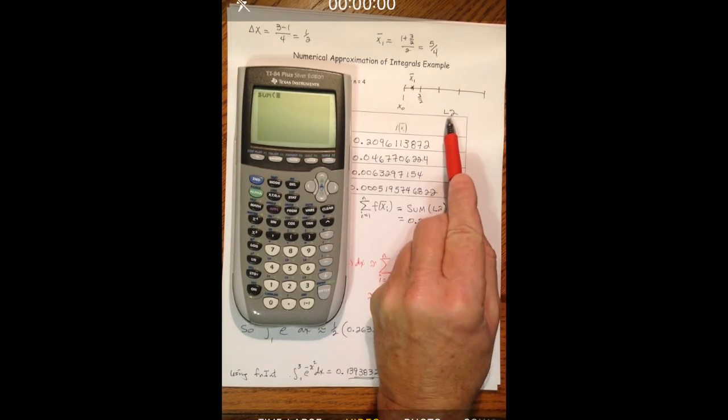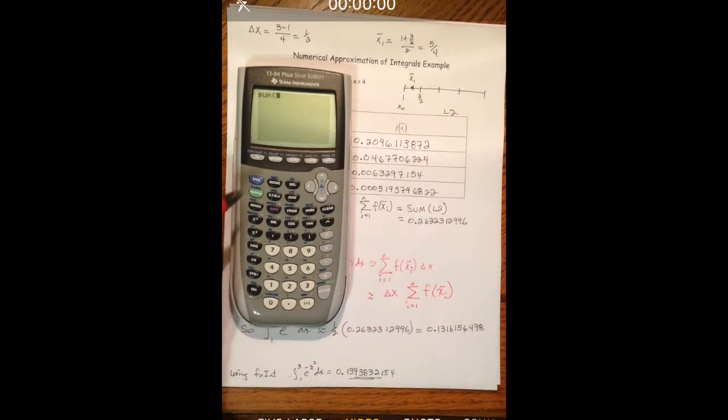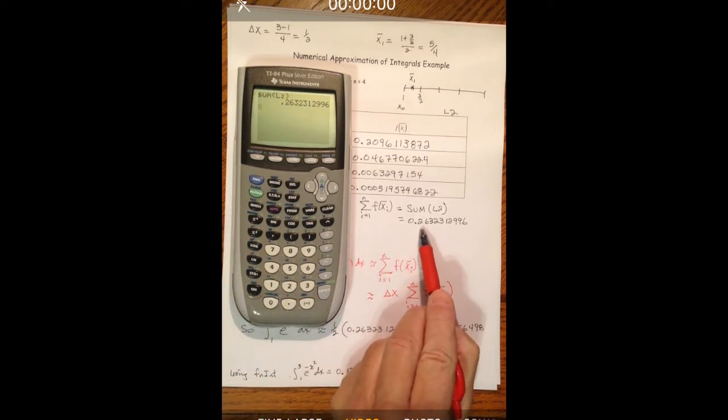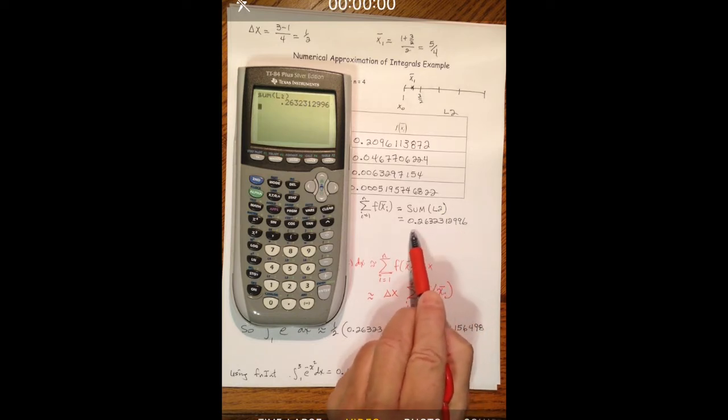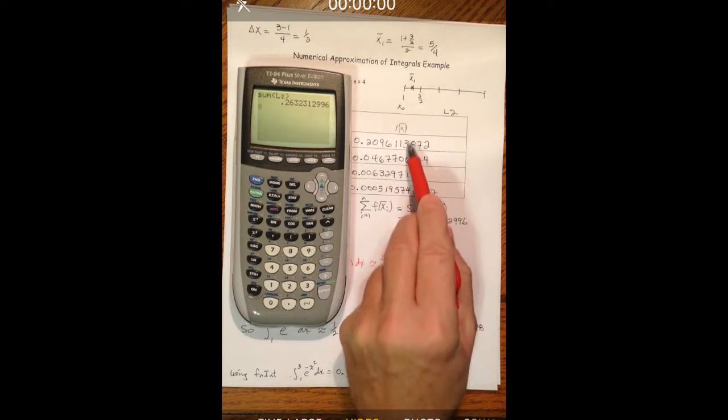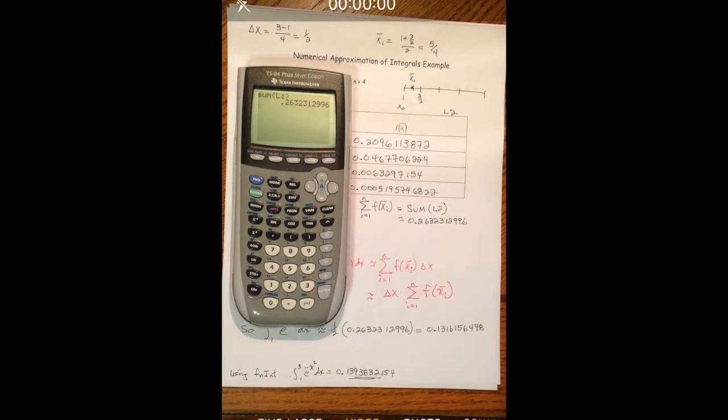We want to plug list 2 in. So I'm going to press second and the number 2. There it is. Close the parentheses and hit enter. And now you see this number I've got written on the calculator. That's what I get when I add up these Y values.